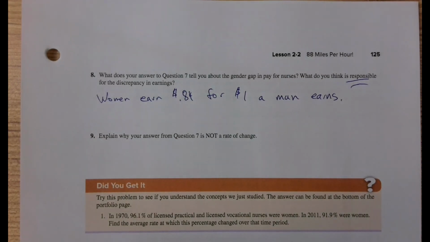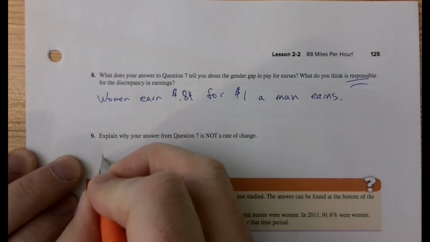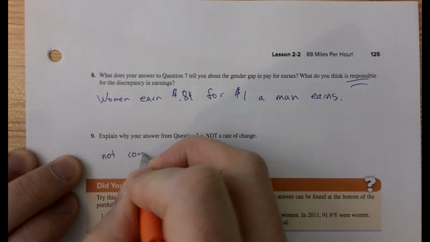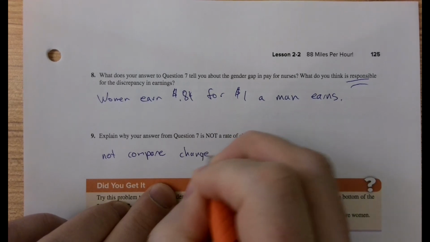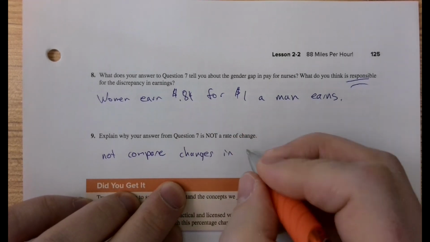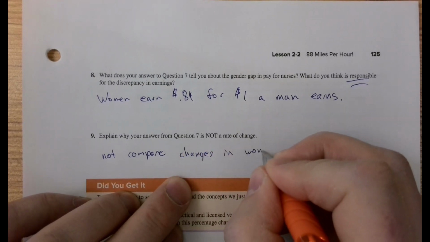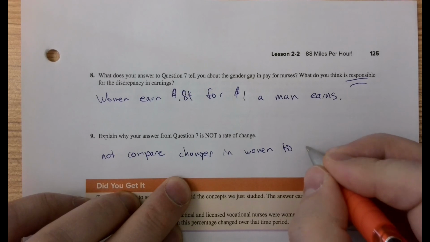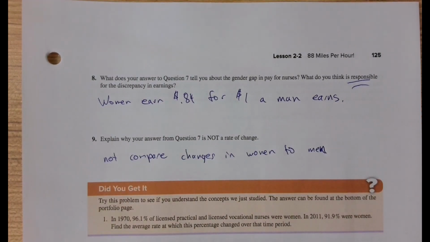So why is number 7 not a rate of change? Well, we're not actually looking at the changes. We're not comparing changes in dollars, or changes in women's pay to men's pay. It's just comparing in one year, that one snapshot. What's the difference between these two?